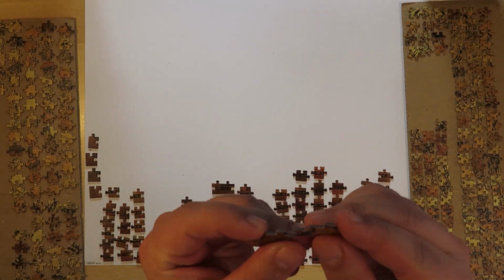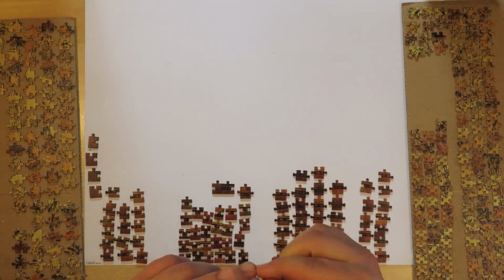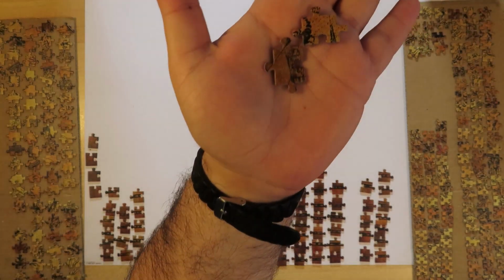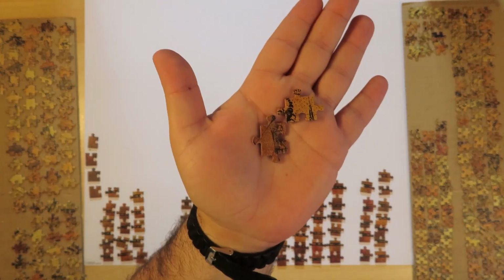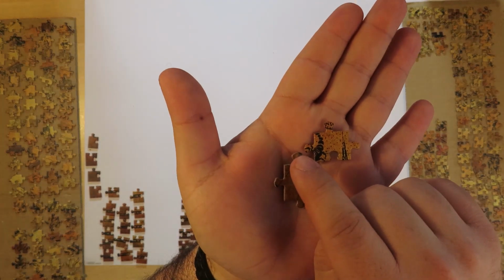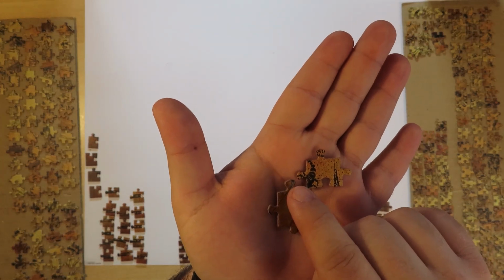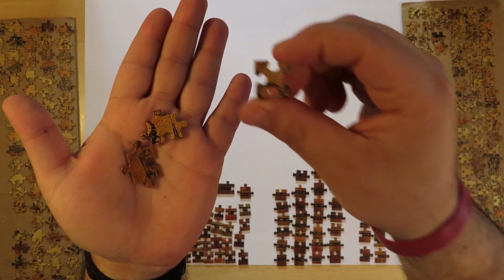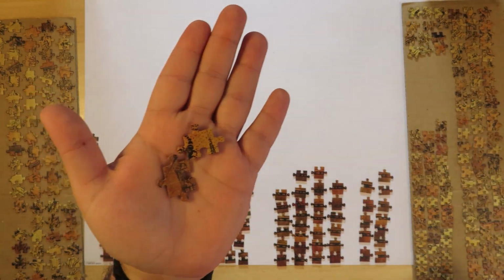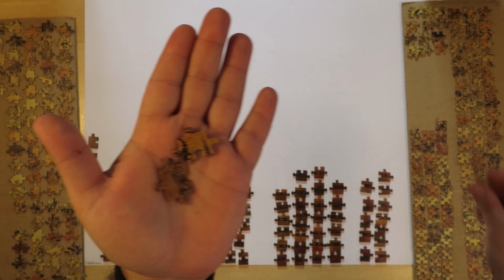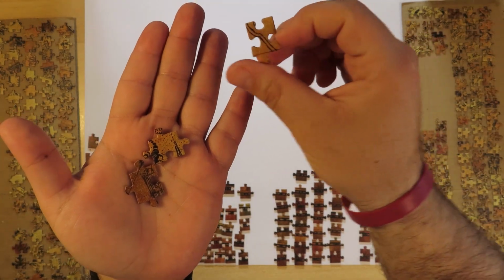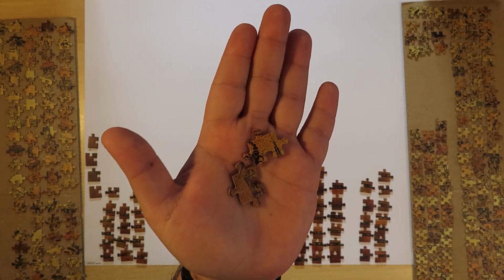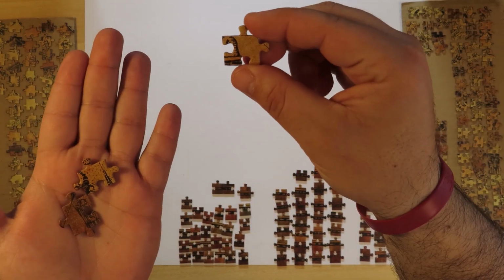Let's say you have these pieces, something like this. Let me put them on my hand, you will see them better. You have something like this. That means here you have to find a piece that has an edge or something like this. So it would be this piece, for example, or this piece. Either way, you have to try it, or this piece.